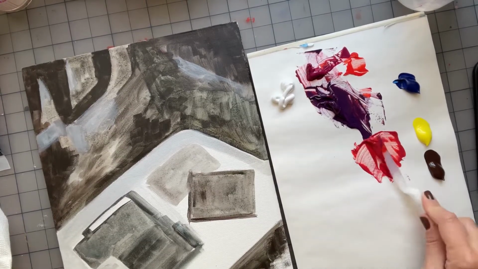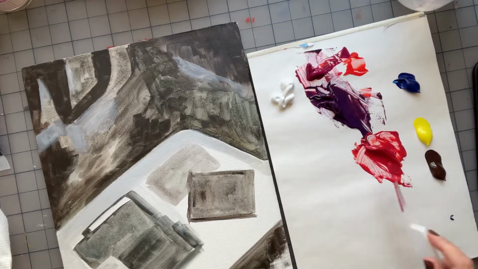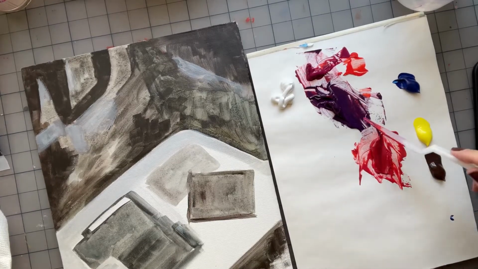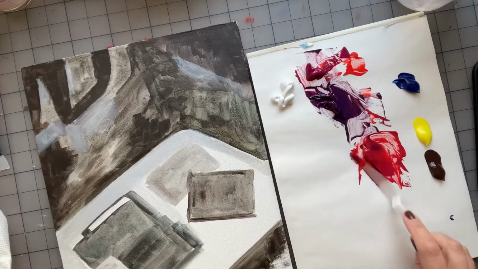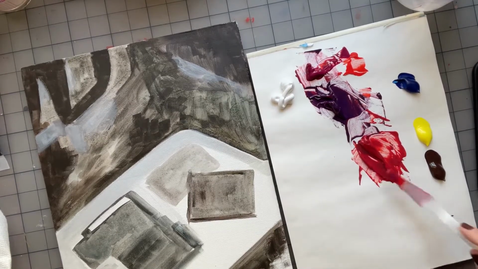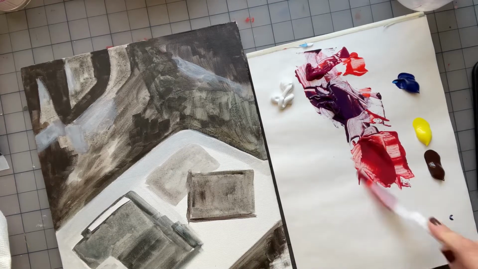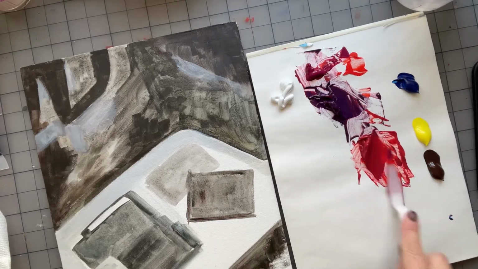This looks like a great red. If I wanted it to be just a tad more maroon, I could add just a teeny tiny tad of this purple. And because it has that phthalo in it, a little bit goes a long way. All right, this looks like a really solid red maroon color.